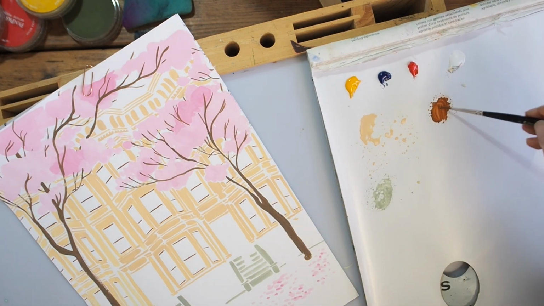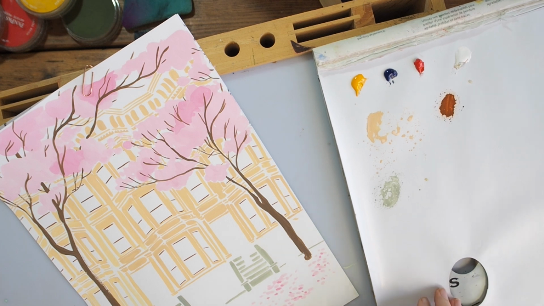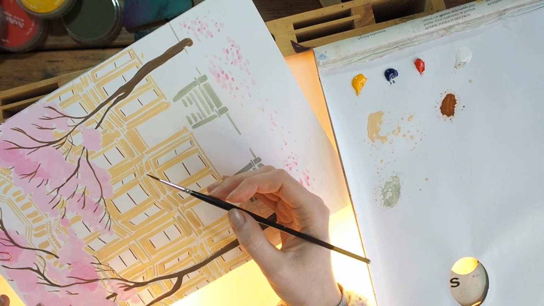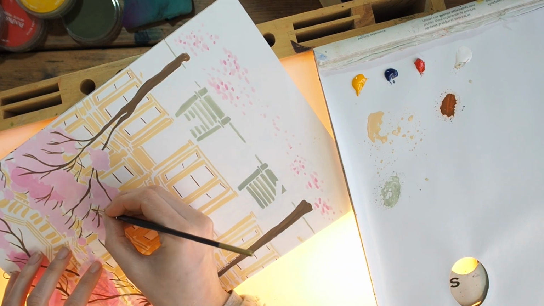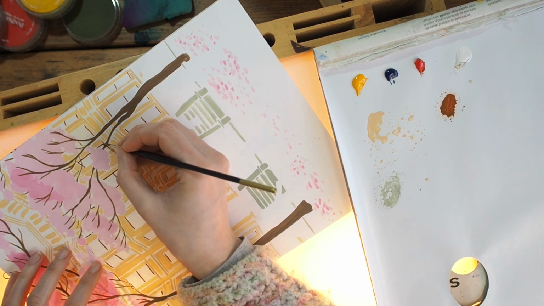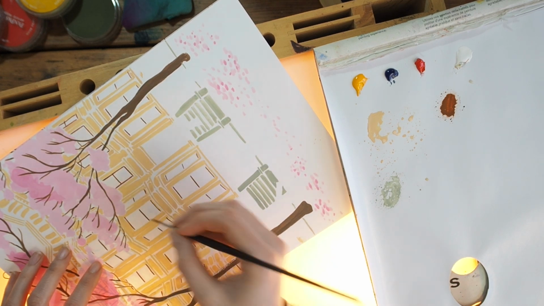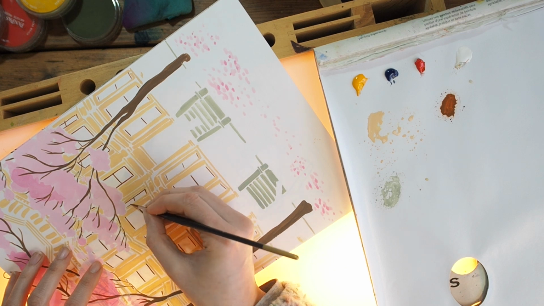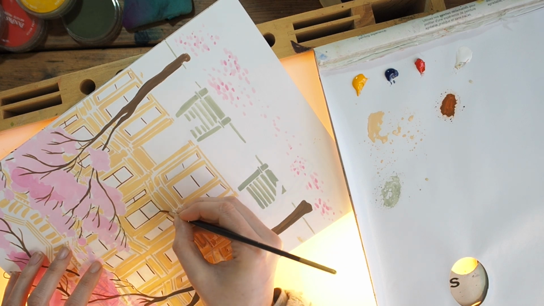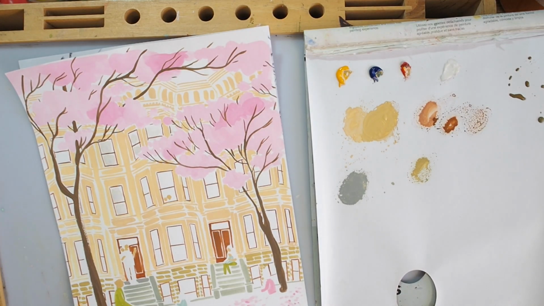And now it's time to do all of the vertical lines, and I'm probably going to turn this on the side because I always want to be pulling the brush in a direction that feels comfortable so you get a nice even line. So as you can see, this piece is taking shape.